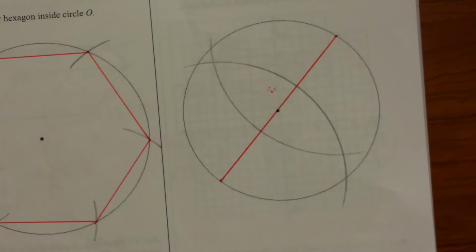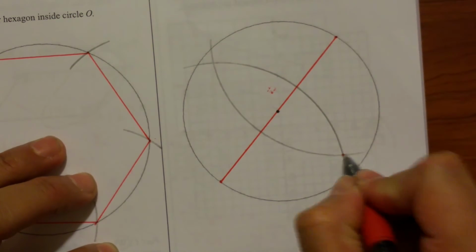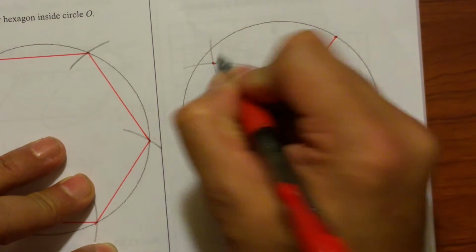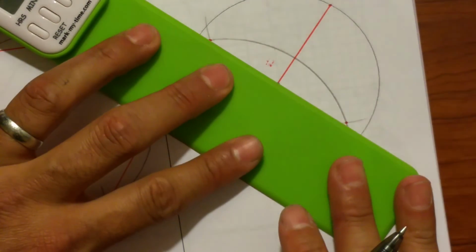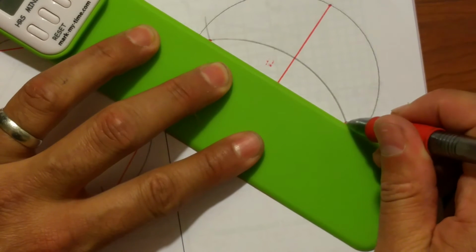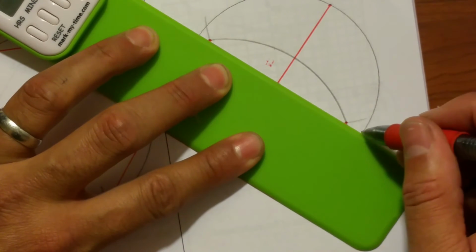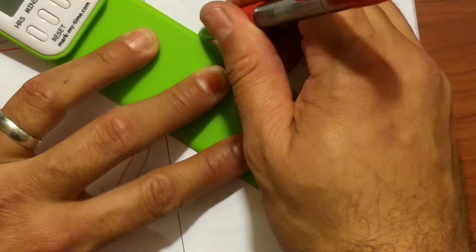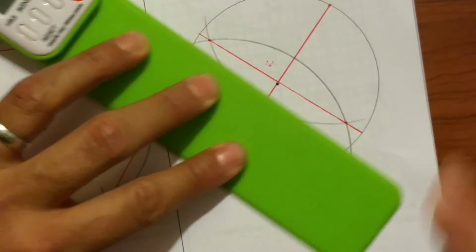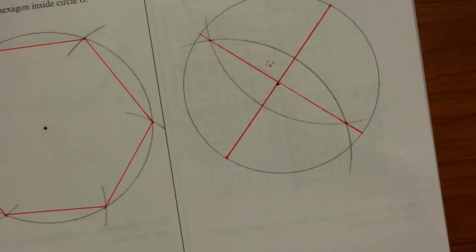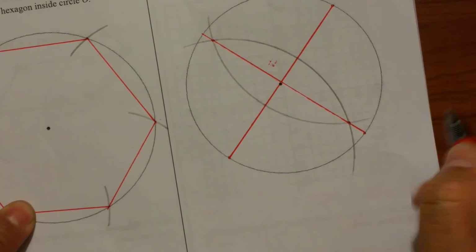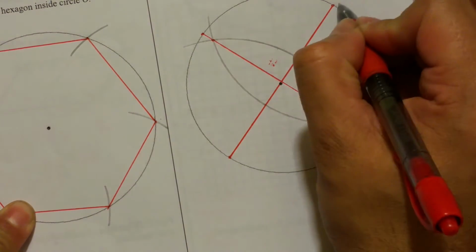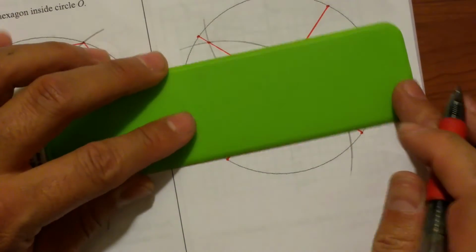So now the next thing I do is, here's my point, here's this point. I'm going to draw a line through those 2 points connecting both sides of the circle. These are my endpoints of my square, so I'm going to connect the edges.